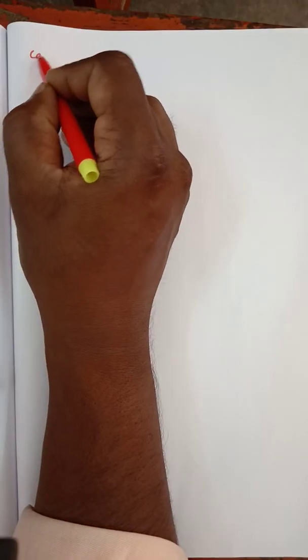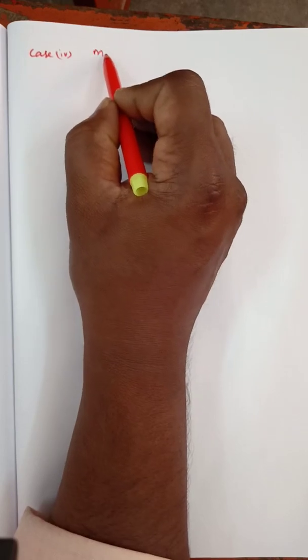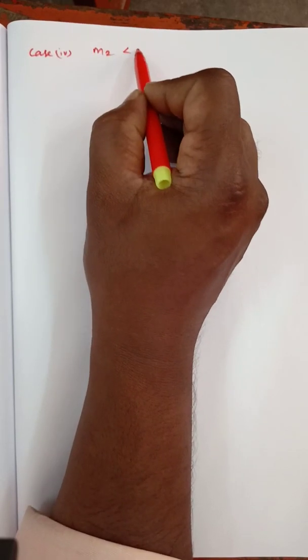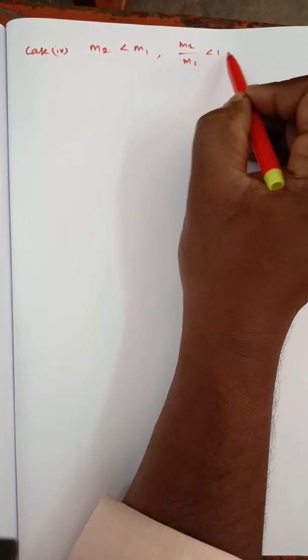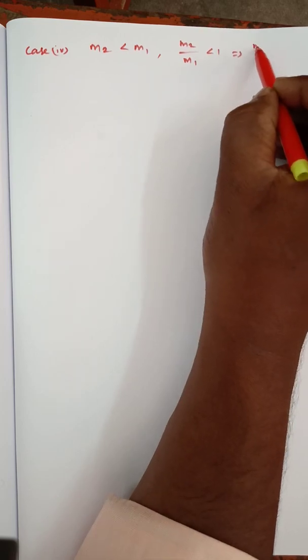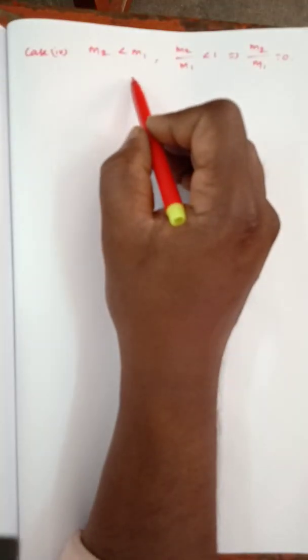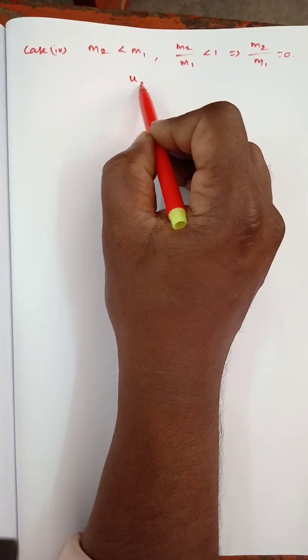Next is case 4. Here the mass of the second object B, m2, is less than m1. So you write m2 by m1 is less than 1. So you write m2 by m1 is equal to 0, and also the object B is at rest, so that u2 is equal to 0. Okay.